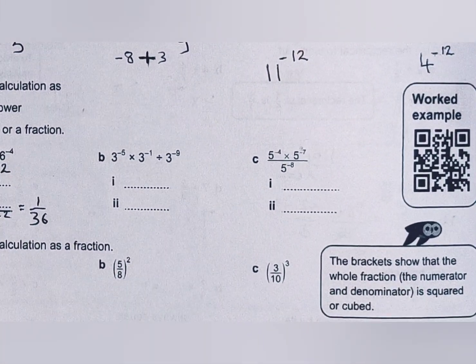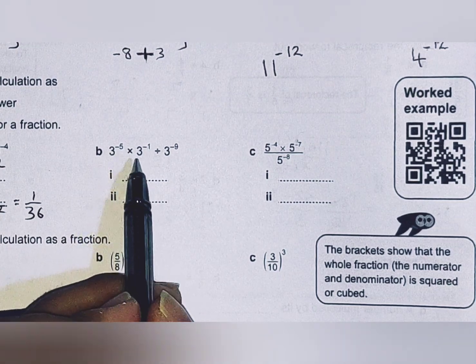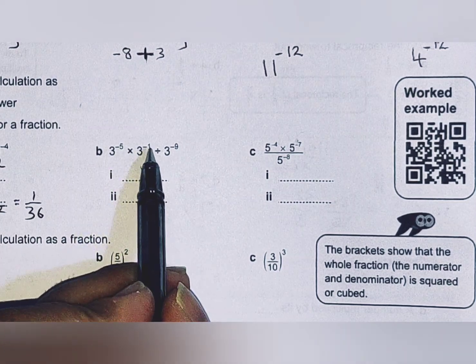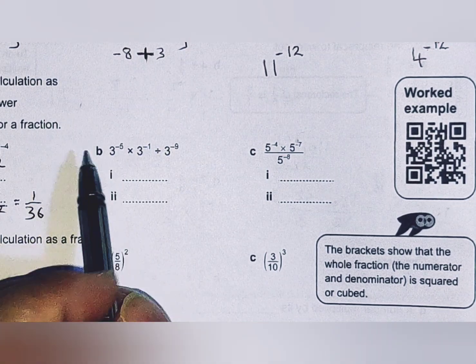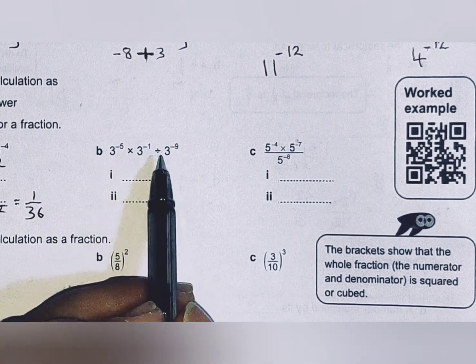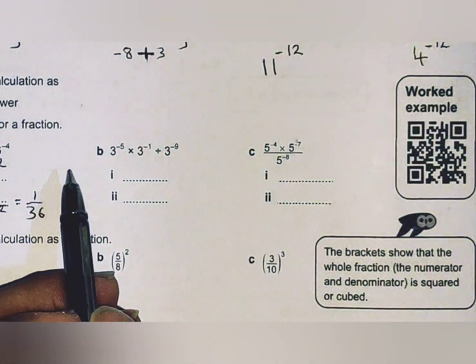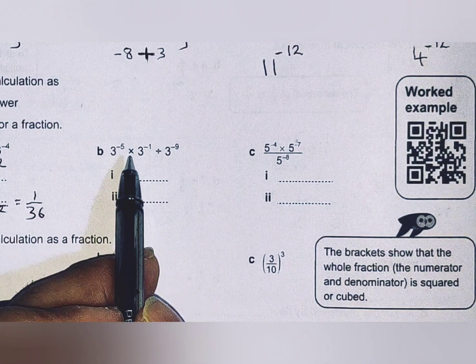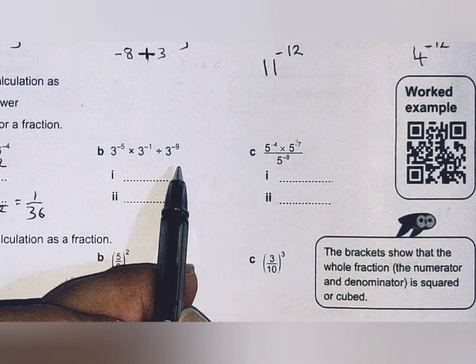Question B, same idea here. We have 3 power of negative 5 multiplied by 3 power of negative 1 and then divide 3 power of negative 9. As we said before, if all of them are multiplying, we can add all the powers together. But this time, what do we have? We have multiply and then divide.